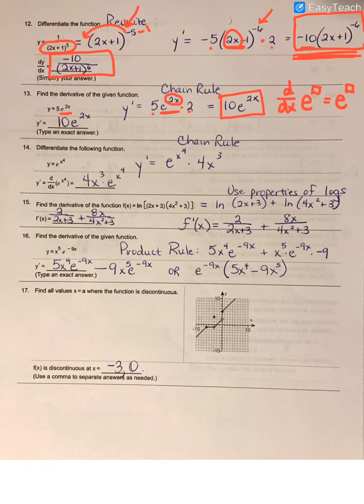So same thing on 14, chain rule involved again. So when I'm looking at this, the derivative of e to some power is just e to that power. But then I go back, chain rule says I then multiply by the derivative of this power. So the derivative of x to the 4th is 4x to the 3rd. And I don't care if you left your answer in this order, it's okay.